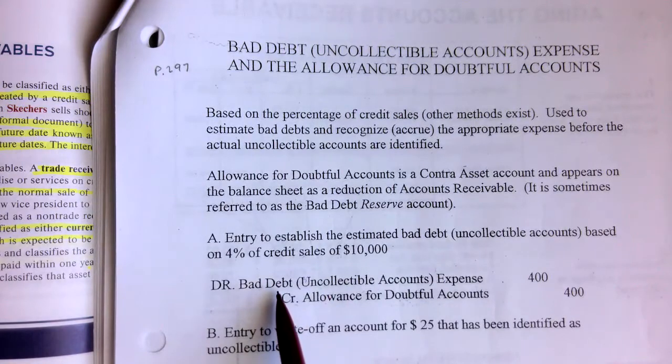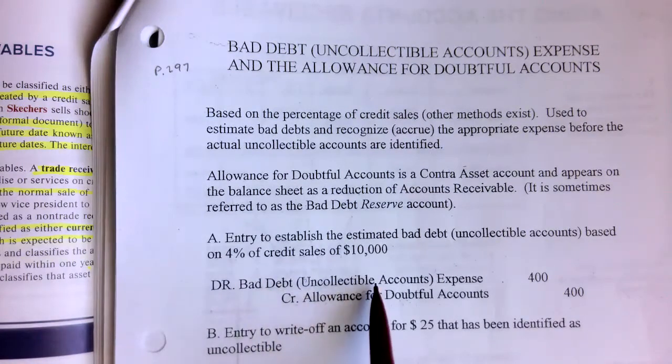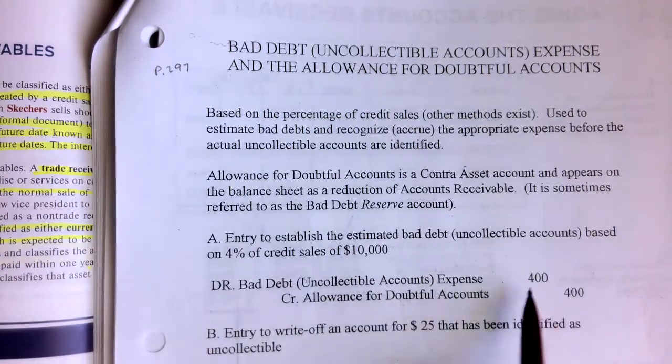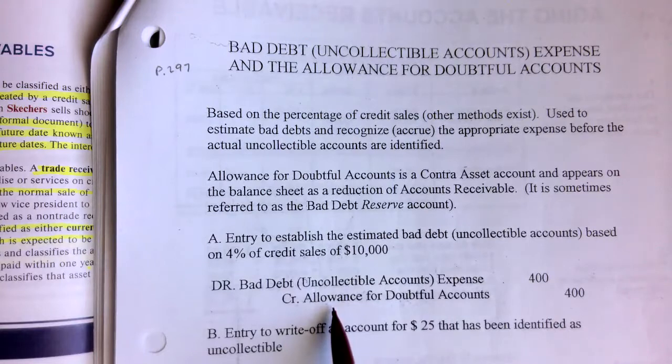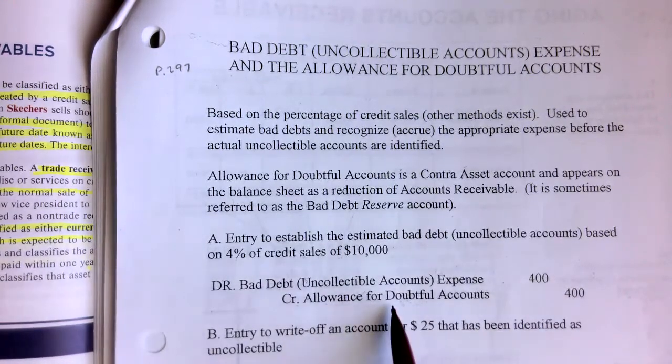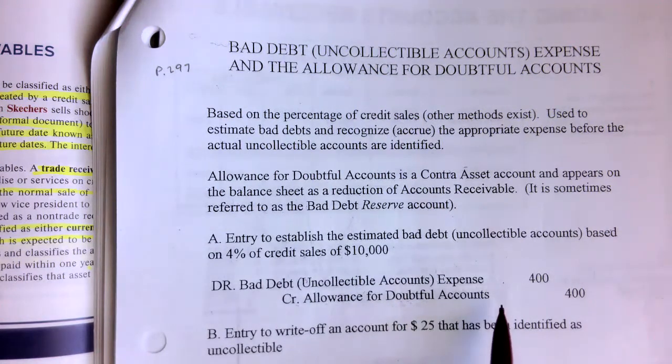So debit the bad debt or uncollectible accounts expense, whatever it's being called, for 400, and credit this new account called the allowance for doubtful accounts for 400. So again, it's a contra account. Why is it contra? Normally accounts receivable carries a debit balance, right? It's an asset, so normally it's going to carry a debit balance. Well, this is a credit amount, so it's a contra account because we're crediting this allowance.